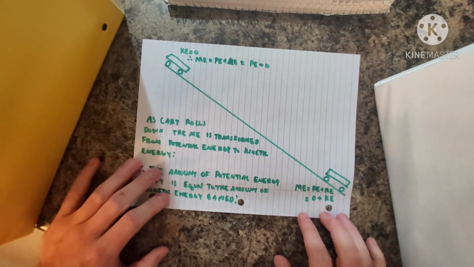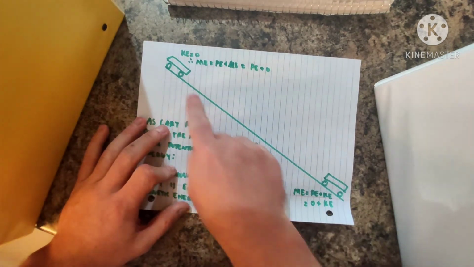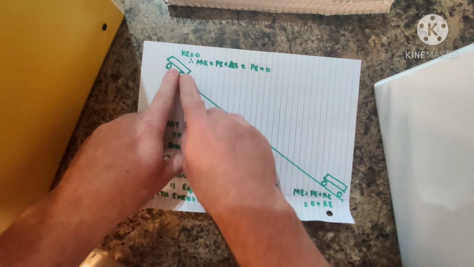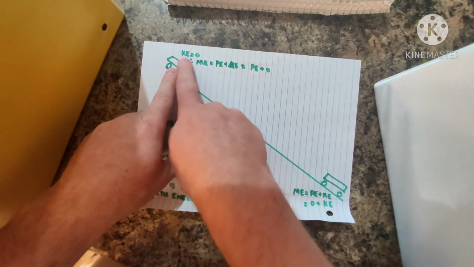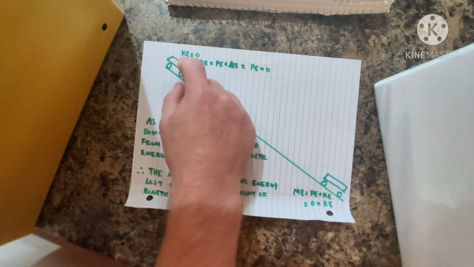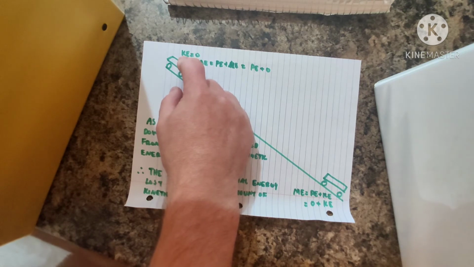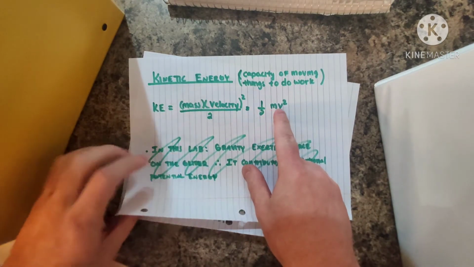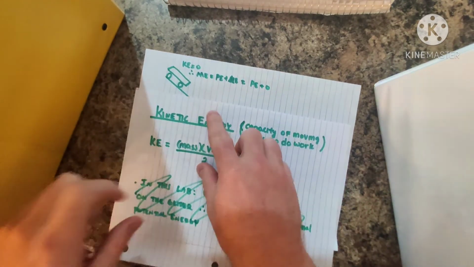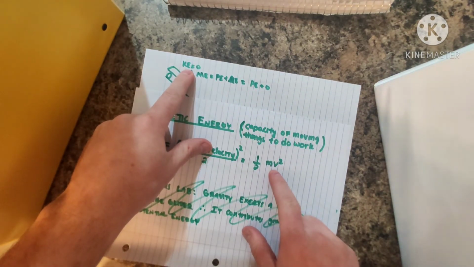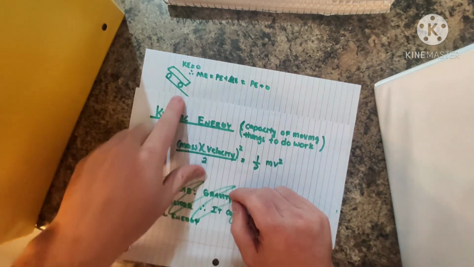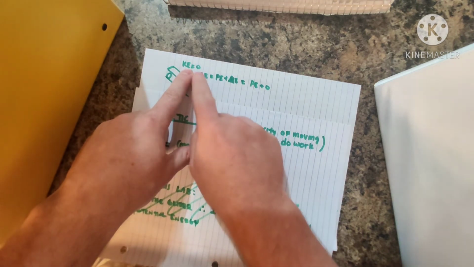And this will be sort of the lab setup, where you'll have an inclined plane and you'll have a cart. What you'll need to know is that when the cart is at the very top of the plane, that's the kinetic energy, which, remember, we define to be 1/2 mv squared. Kinetic energy depends on a velocity, or the capacity of moving things to do work. So here kinetic energy is equal to 0.